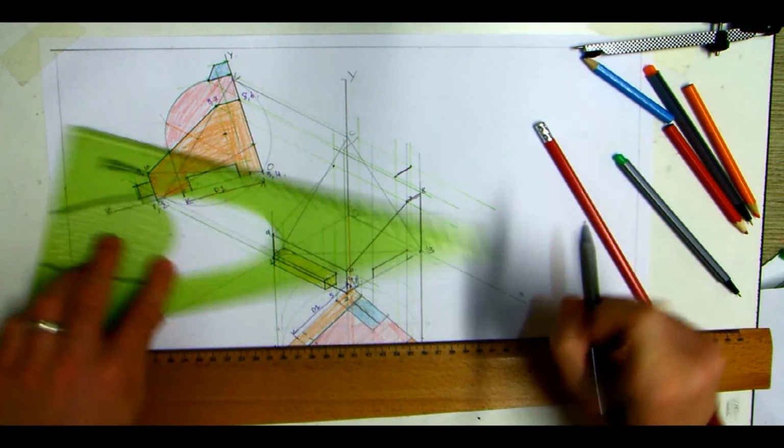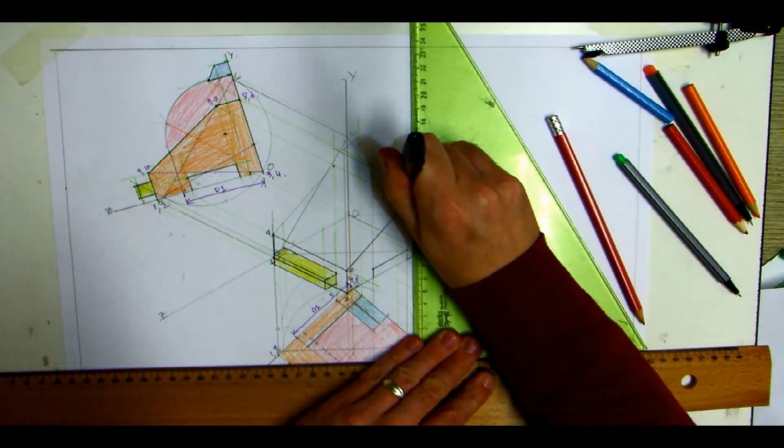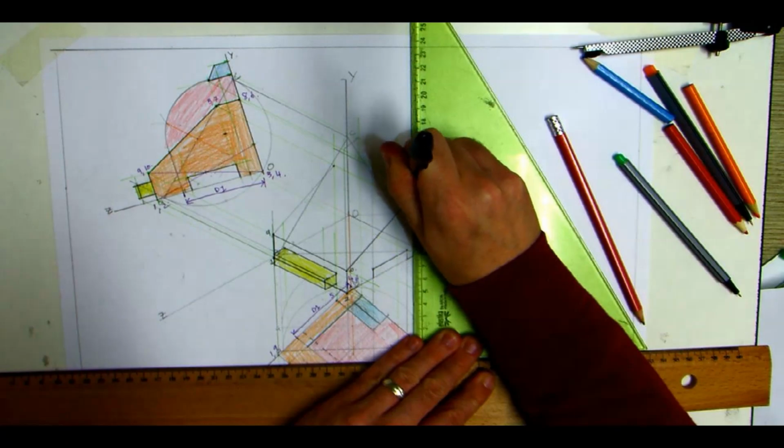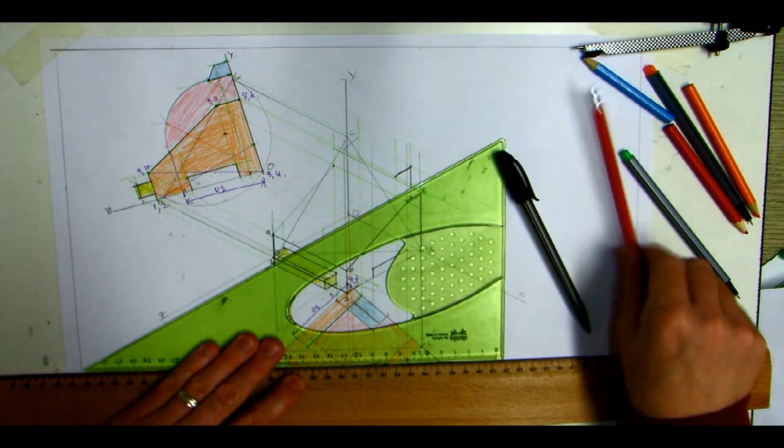That way, that will come down to there. That comes across that way.